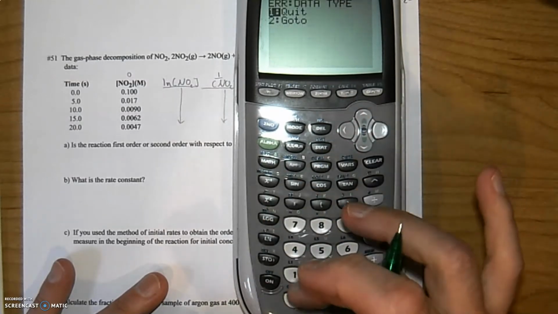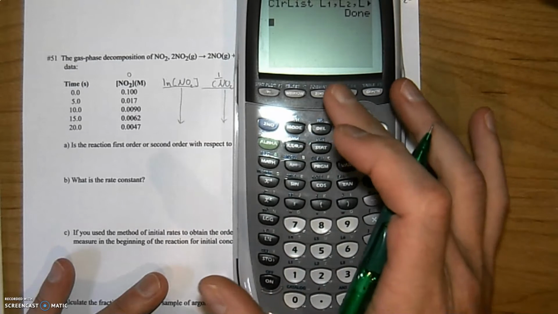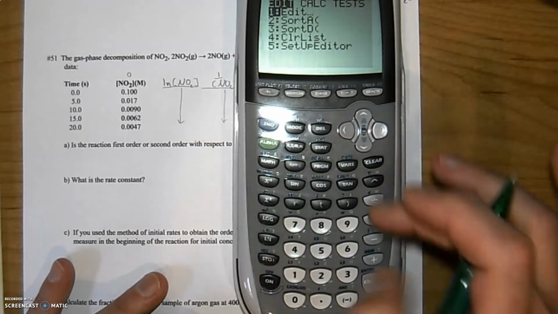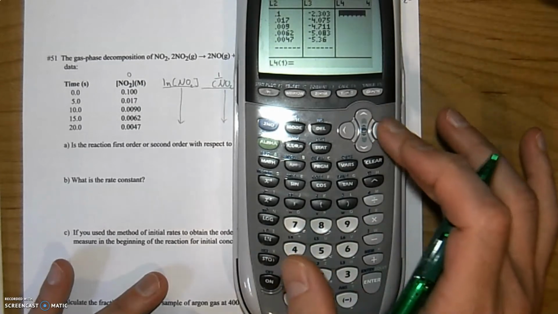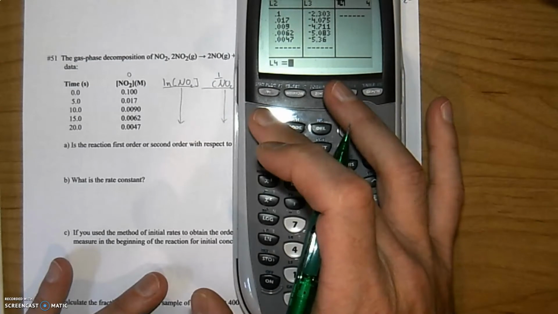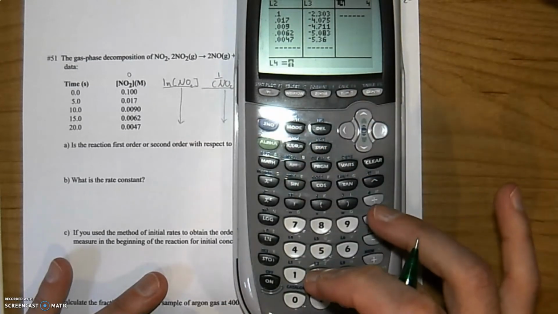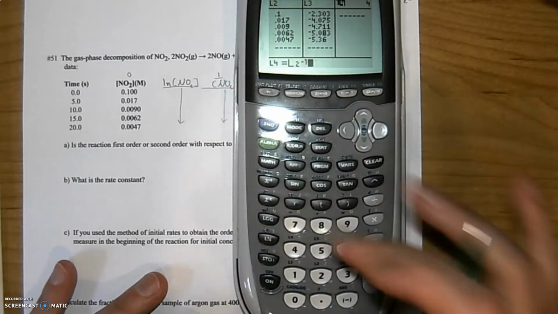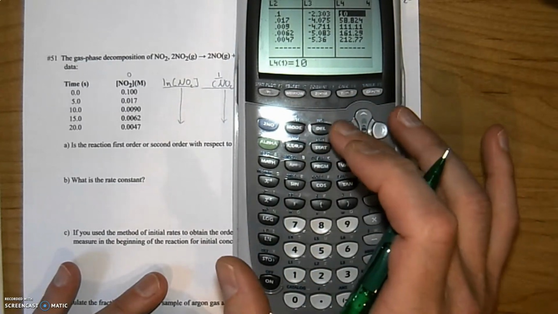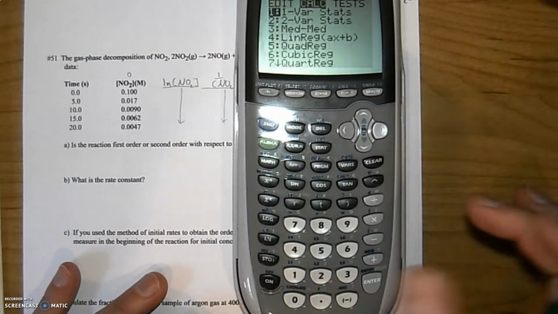Whoops. Go back in there. Back in. Go back up here, list 4, and then I will say list 2 inverse. There we go.